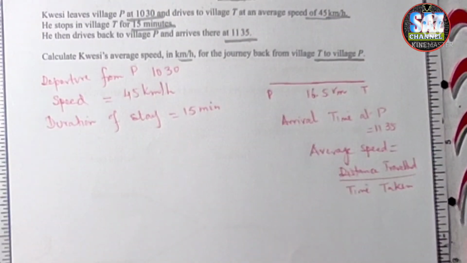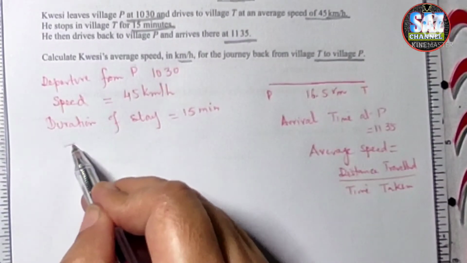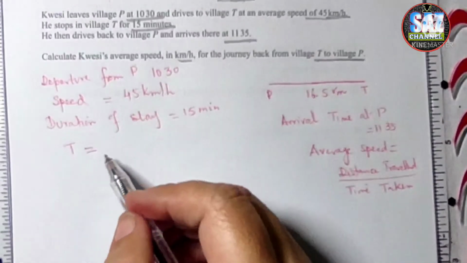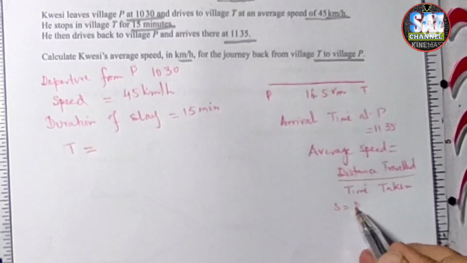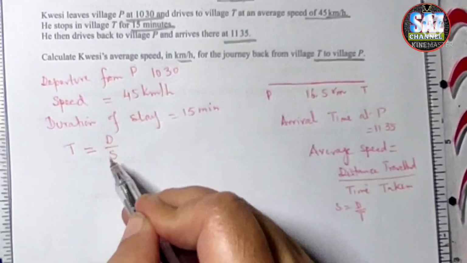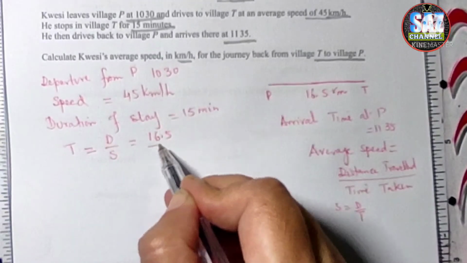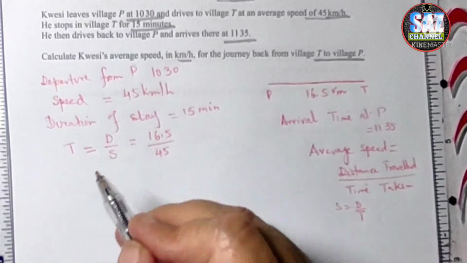First, in order to find the time for the return journey, we have to find how much time he has taken from P to T, including the rest as well. As speed equals distance traveled upon time taken, time will be equal to distance upon speed. Distance is 16.5 divided by 45 kilometer per hour.